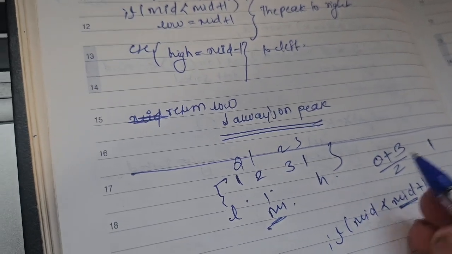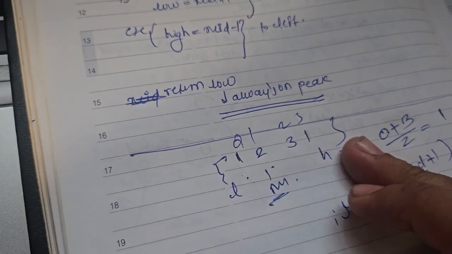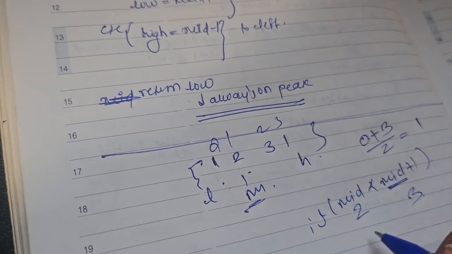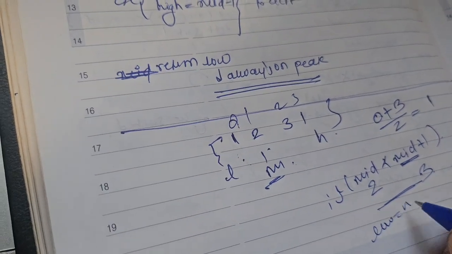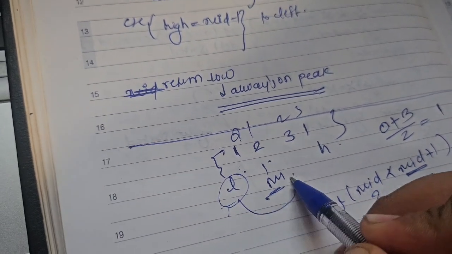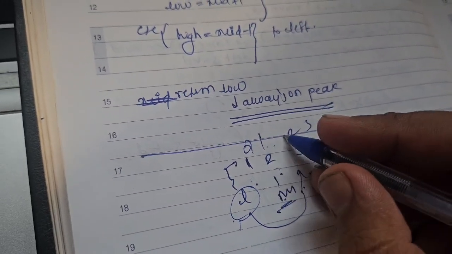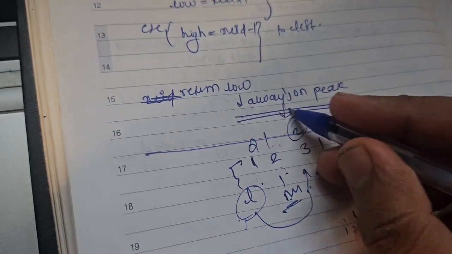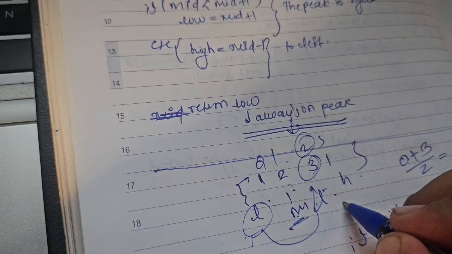What is mid plus 1? Mid here is 2 and mid plus 1 is 3. Is this true? Yes, it is true. Then low is equal to mid plus 1. So low will go to mid plus 1, which is index 2 here. Now here is the peak, where low is, and high will remain as it is.